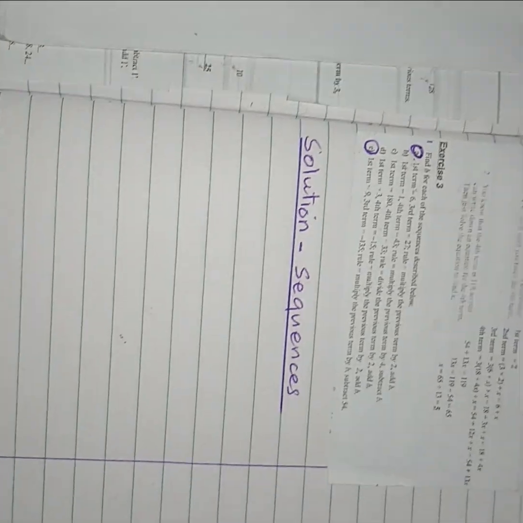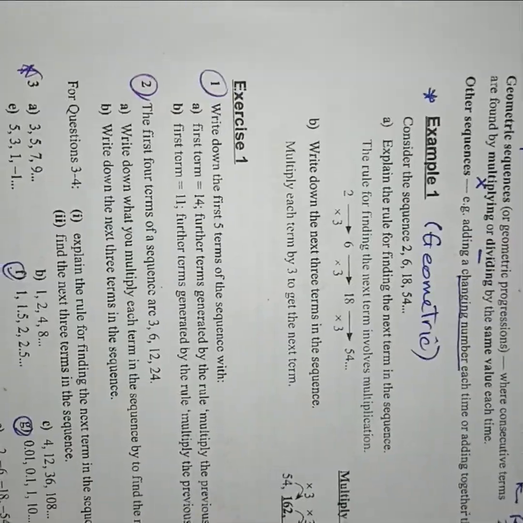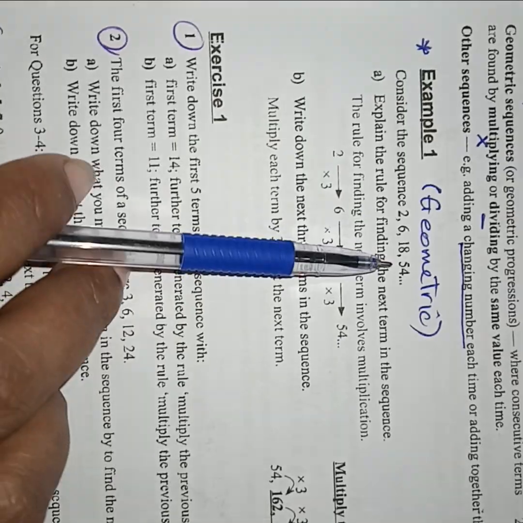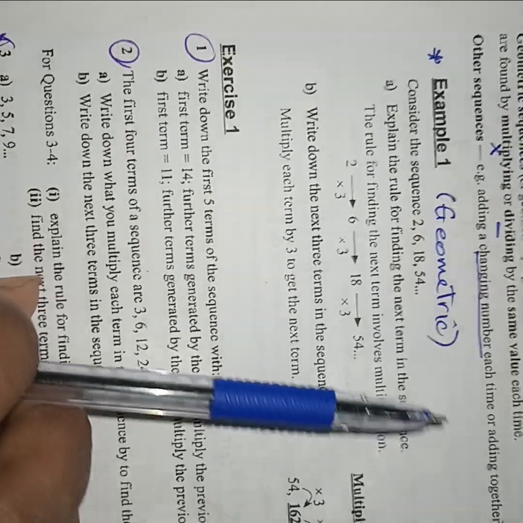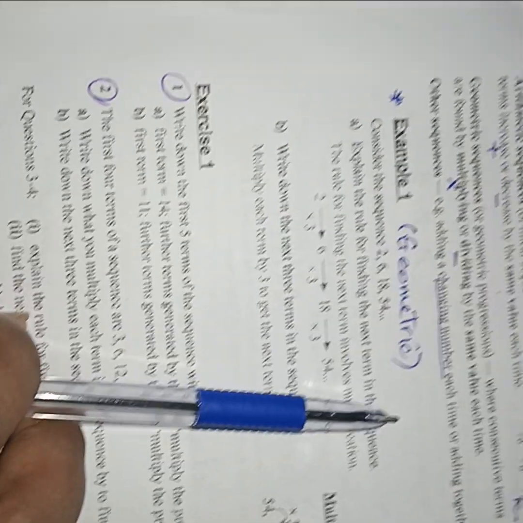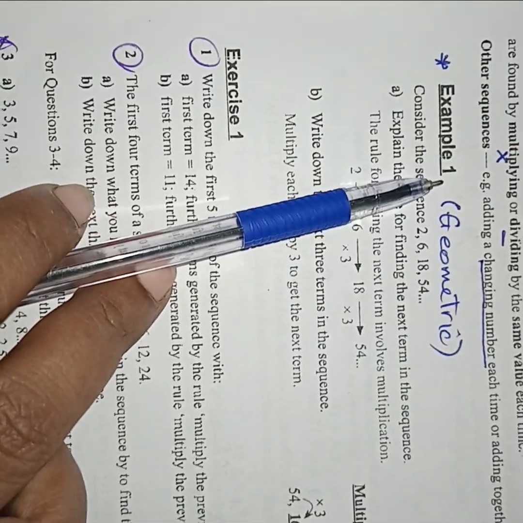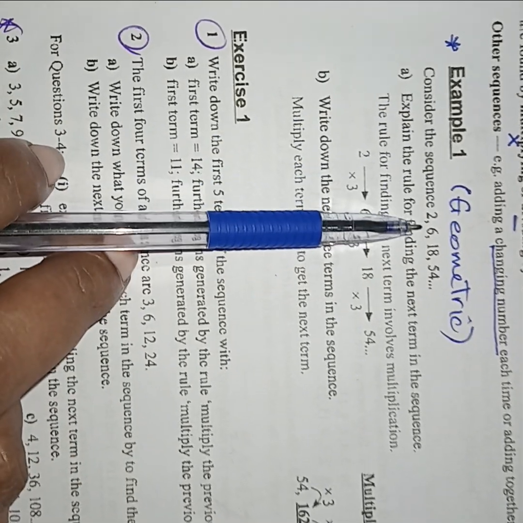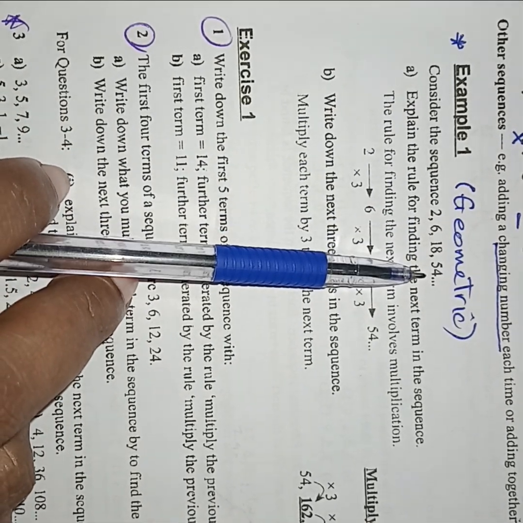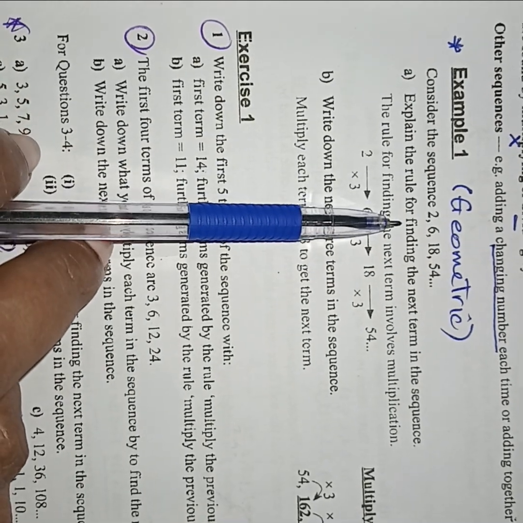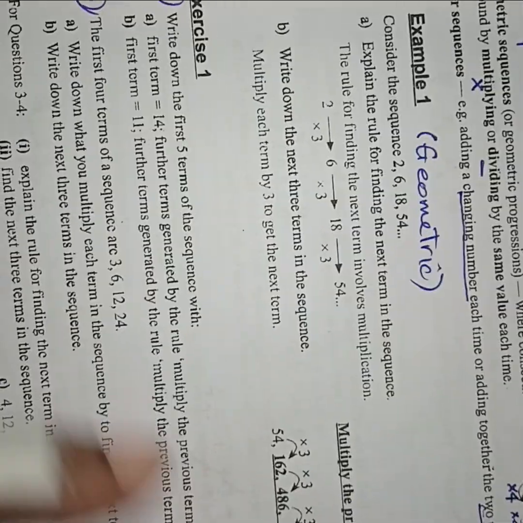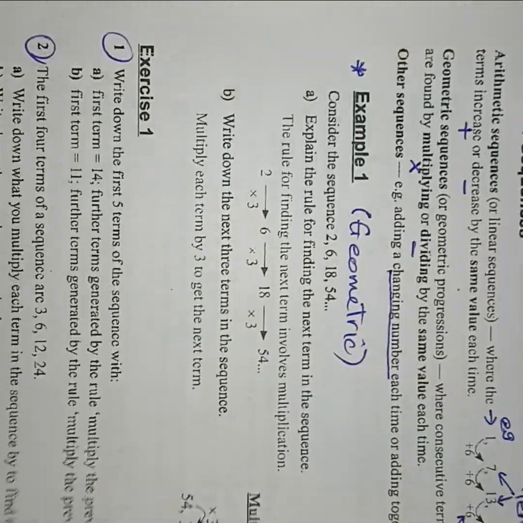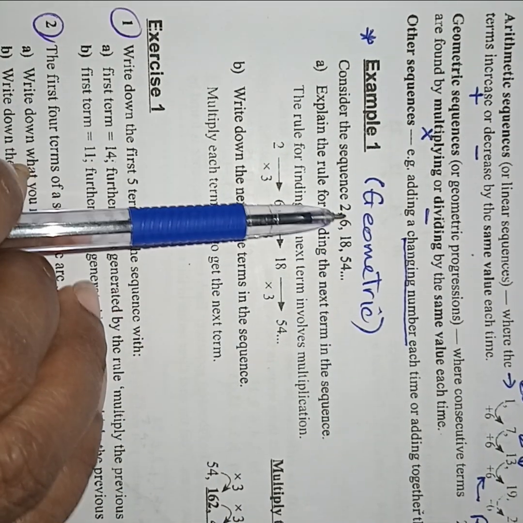Okay, let's go back and look at one more example that is geometric in nature. Consider the sequence 2, 6, 18, and 54. Explain the rule for finding the next term in the sequence. So let's look at the numbers. Like I said, the first thing you could think of is addition, but check.